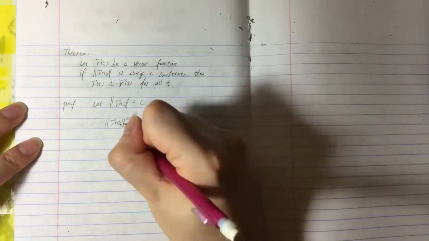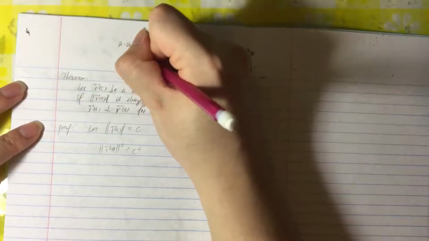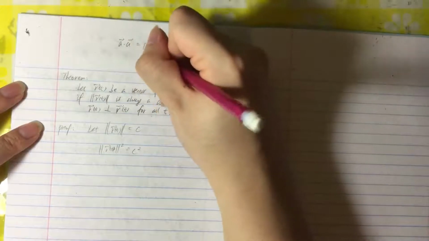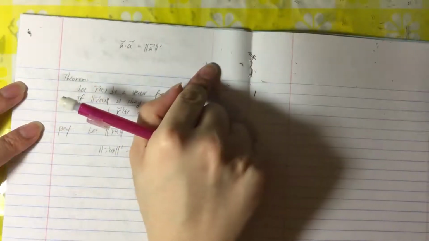Then we know for the dot product, there's a property that says for any vector A, A dot A equals the magnitude of vector A squared. R of t is a vector function.